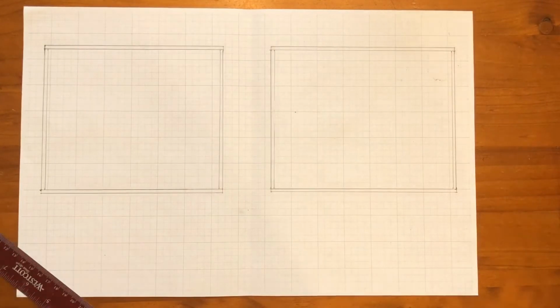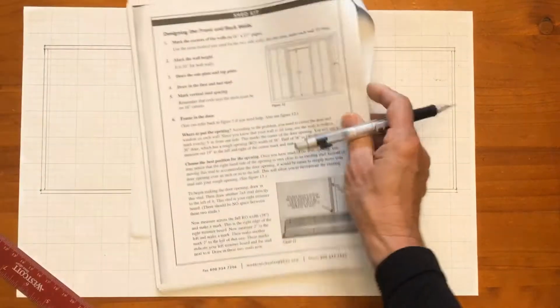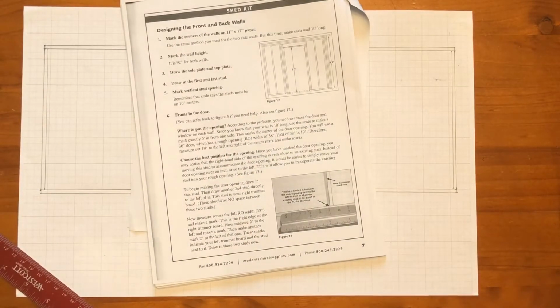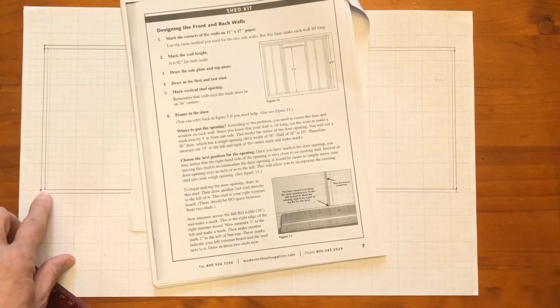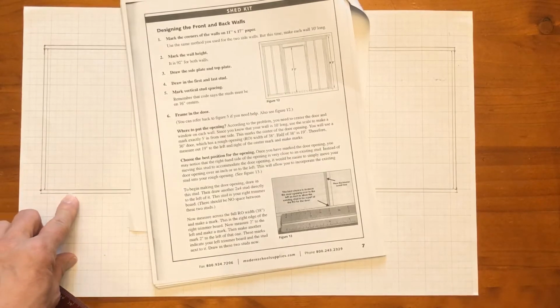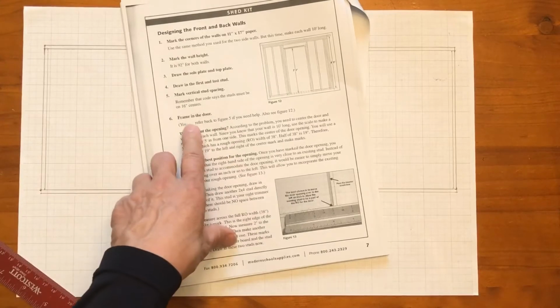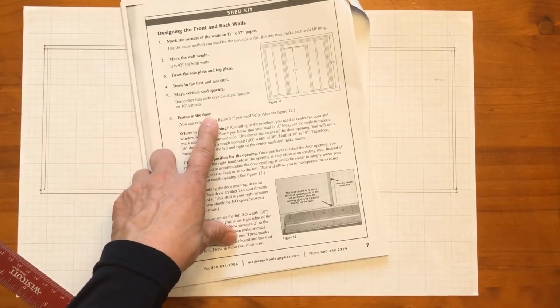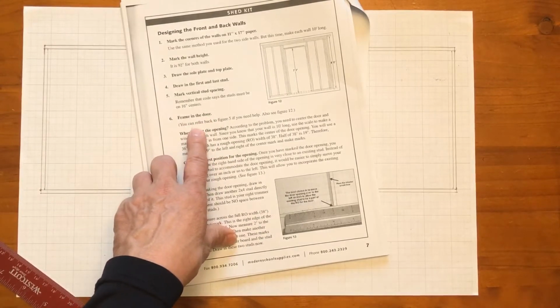Okay, so our next set of instructions says, remember that code says studs must be on 16-inch centers. Okay. So from this stud, our next center is 16 inches. So it says here, then the next thing we're going to do is we're going to frame in the door.